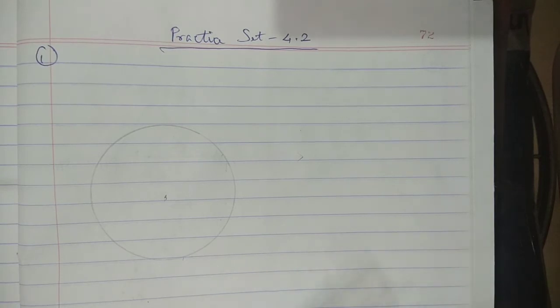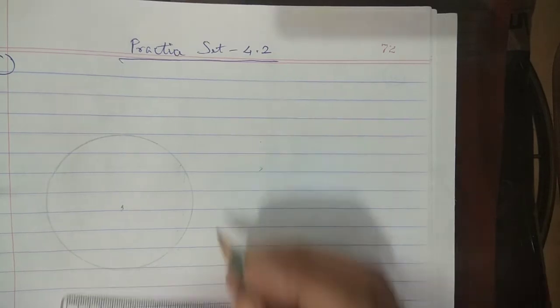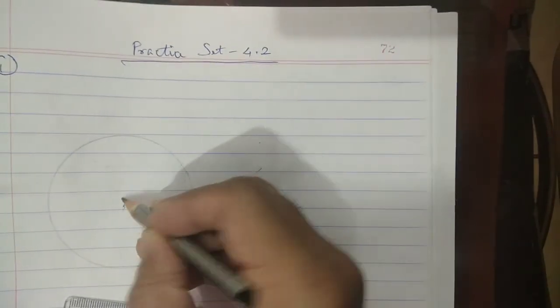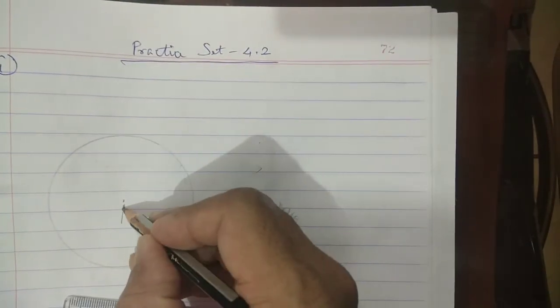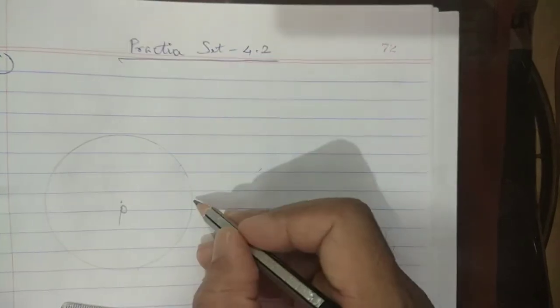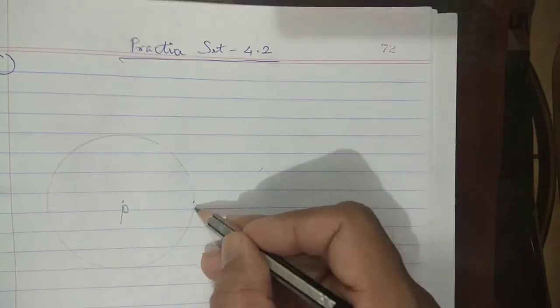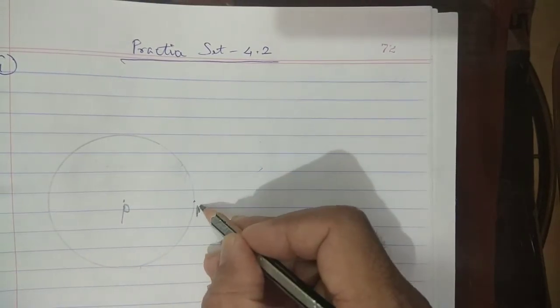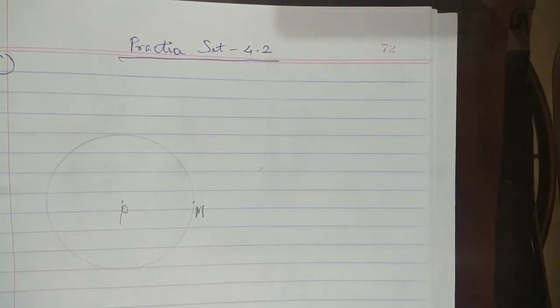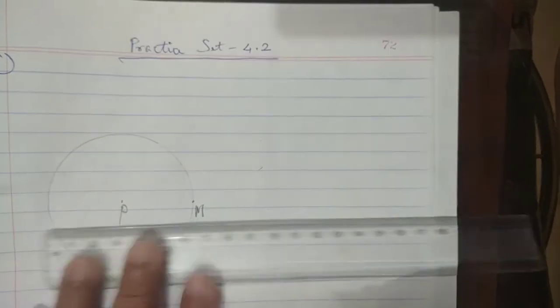Now draw a radius. The name of the center is point P. Take point M anywhere on the circumference here. So I will take point M here in front of it only. But while writing the name, write point M just a little bit below the point.